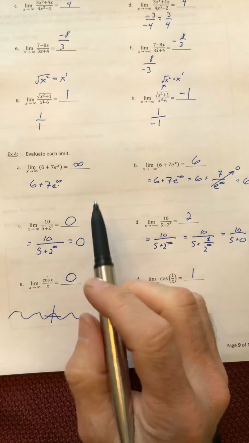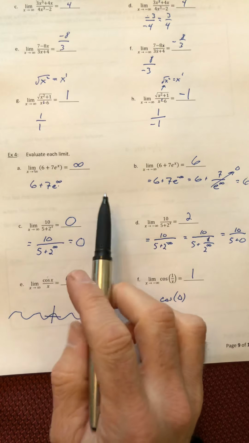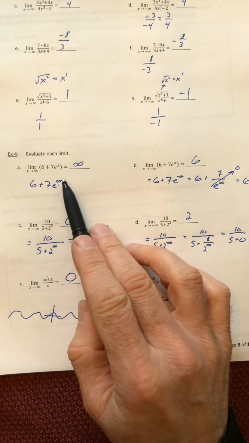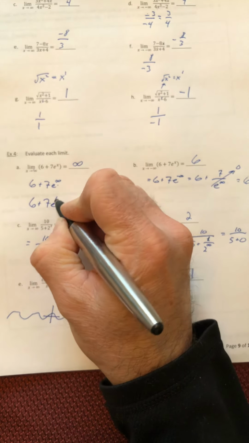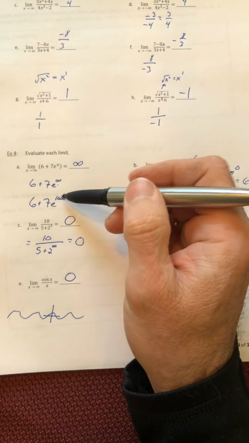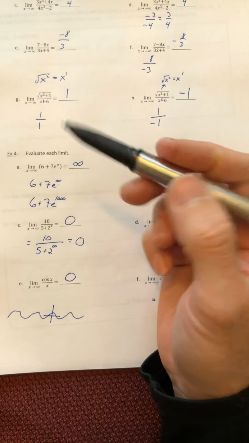Okay, so you kind of have to use a little bit of logic and common sense with these. If you don't like plugging in the infinity, if you're just like, that's just too weird, you can always plug in a big number, like 1,000, and just kind of think about it. It's like, if I plug in 1,000, is that going to make it big, or is that getting it close to 0, or what is it doing?